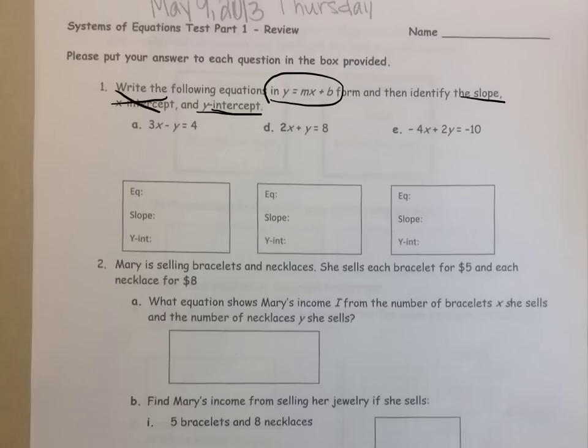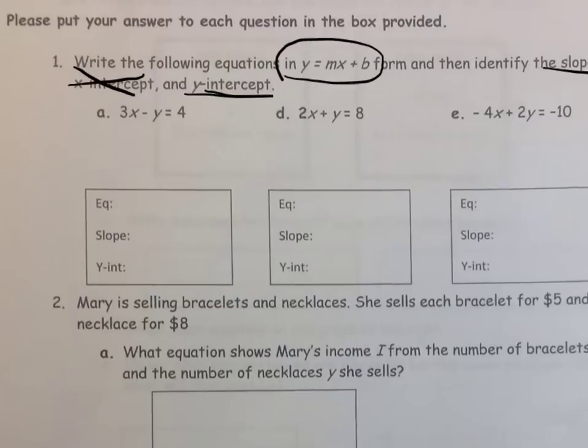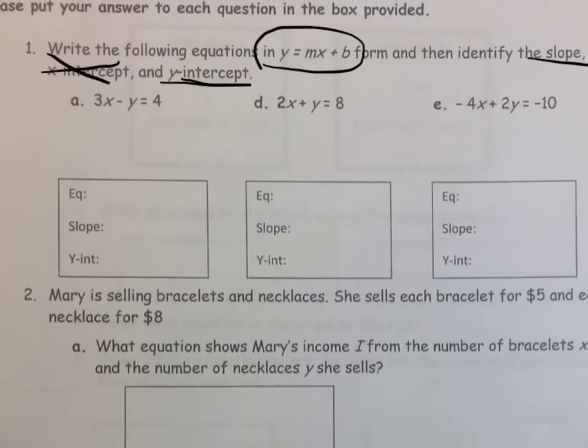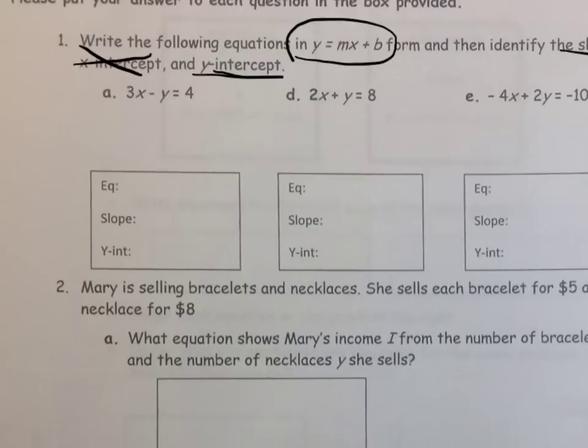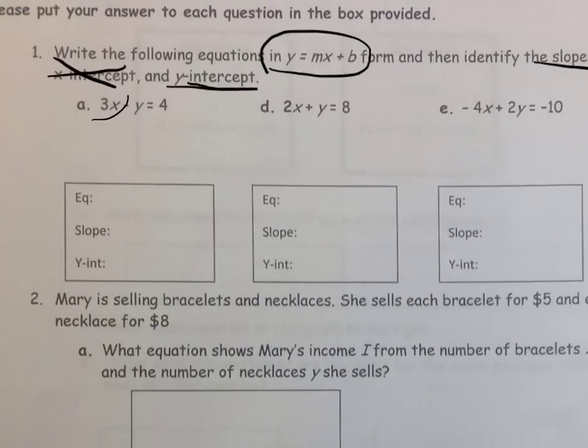Alright, so in order to write this equation in slope-intercept form, of course we need to get 3x on this side, right?